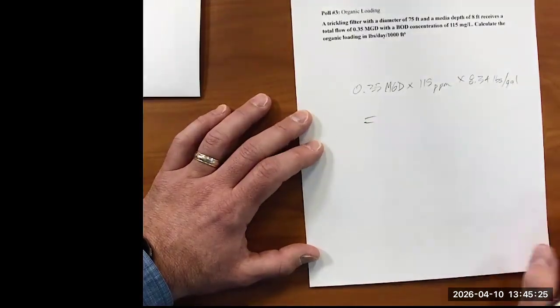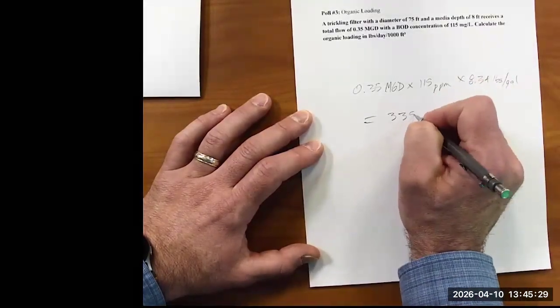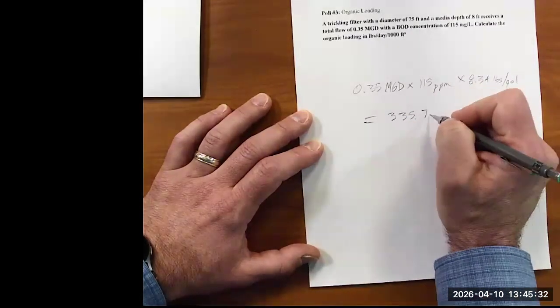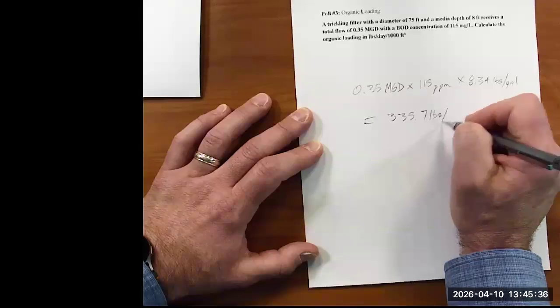So we do that, and I come up with 335.7 pounds of BOD per day.